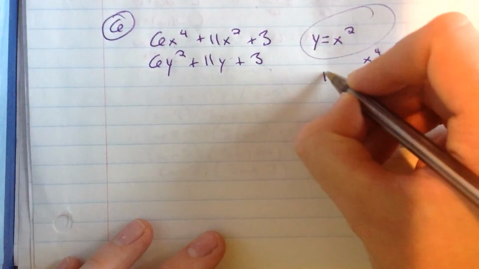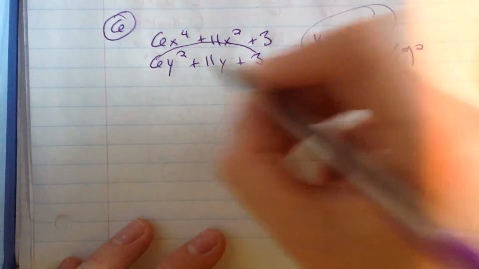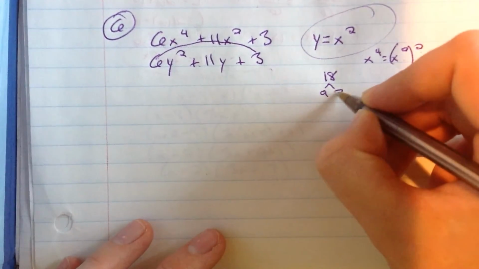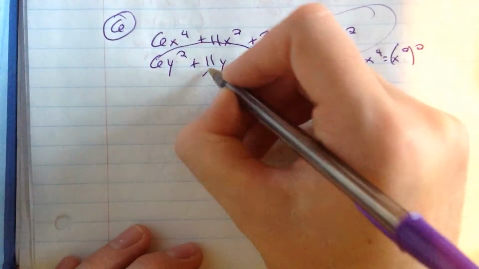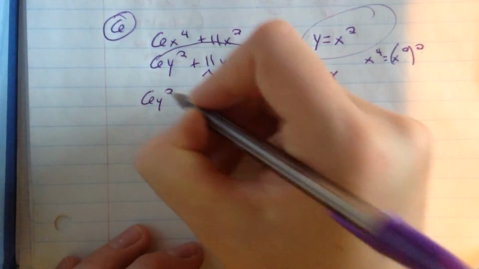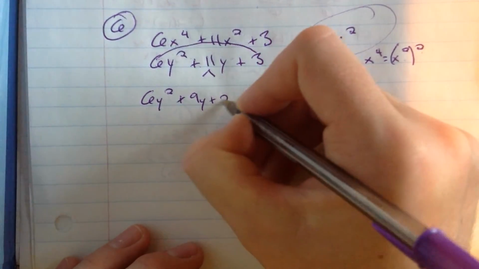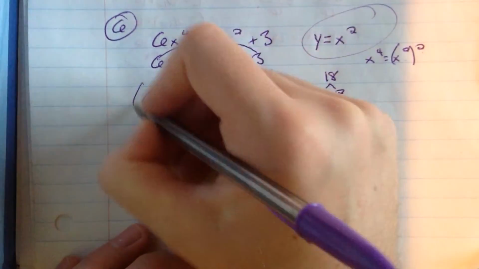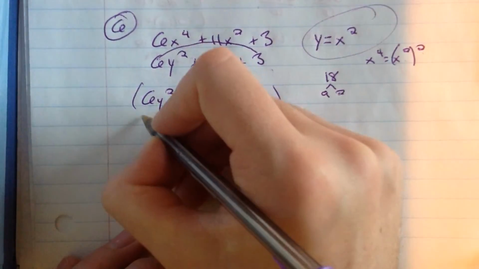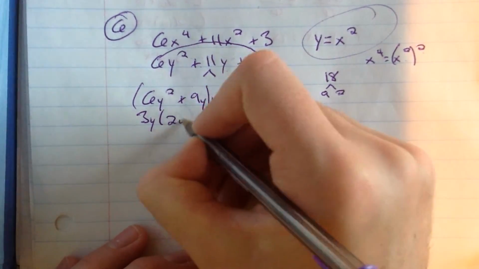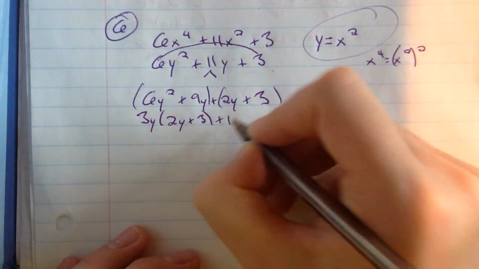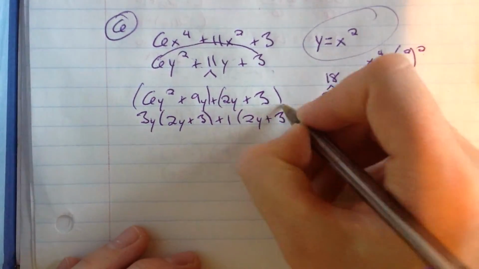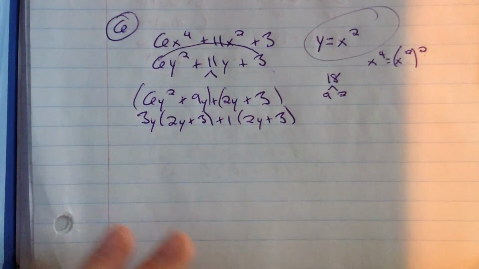So we'd say factors of 18, because 6 times 3, that add to equal 11. Well, that would be 9 and 2. So we'd say 6y squared plus 9y plus 2y plus 3. Group in pairs of 2. Pulling out a 3y, I get 2y plus 3. There's nothing common in the second pair, so I'm just going to pull out a 1.